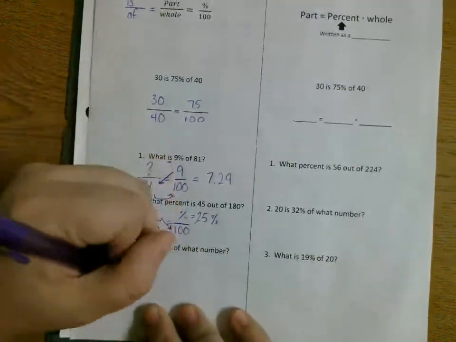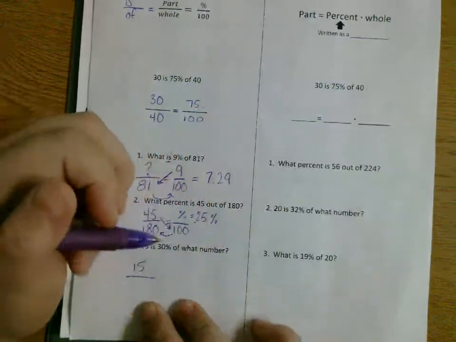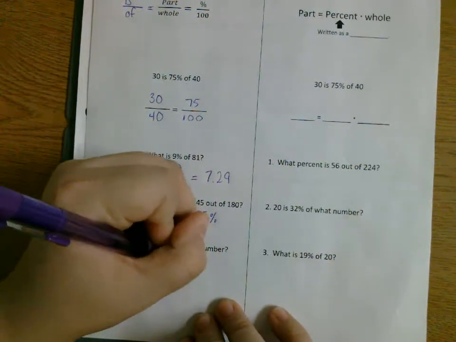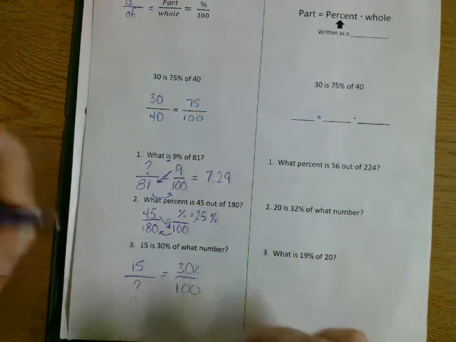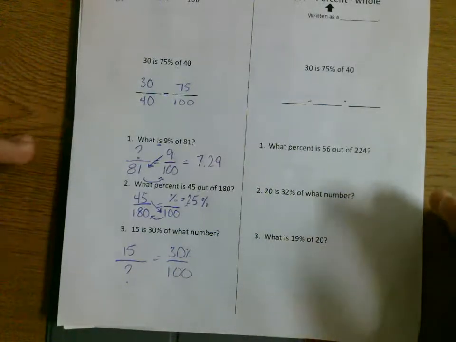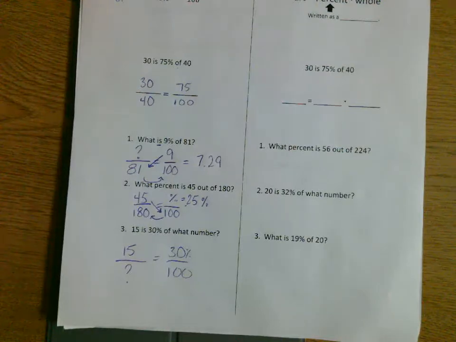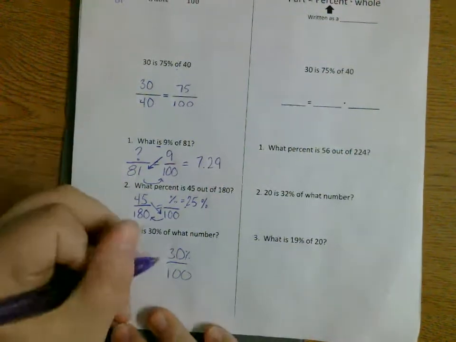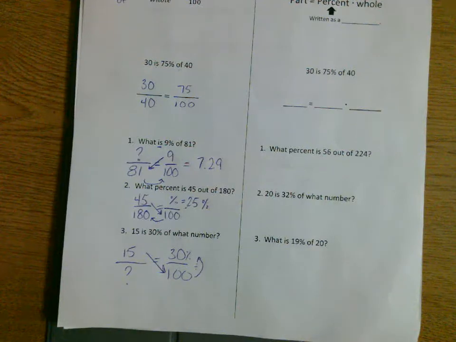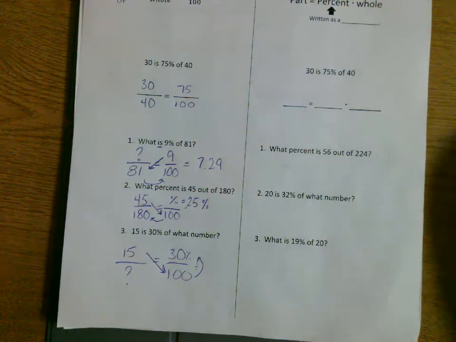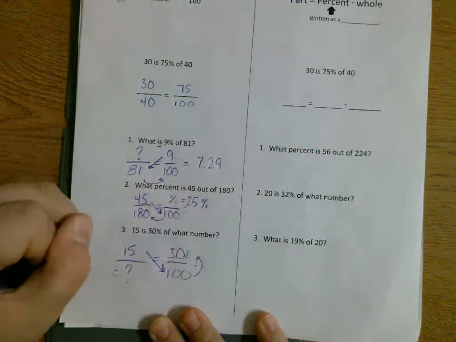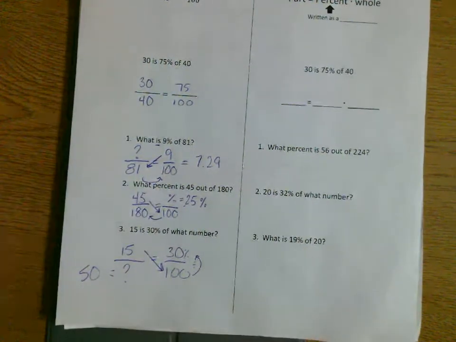15 is 30% of what number? We don't know the of, so we put a question mark. And we know 30% is over 100. If you need to remember what percentages are always over, think about a test. You got a 30%, it's 30% out of 100%. So always out of 100. Again, cross multiply and divide. 15 times 100 would be 1,500. 1,500 divided by 30 is 50. So in other words, 15 is 30% of 50.